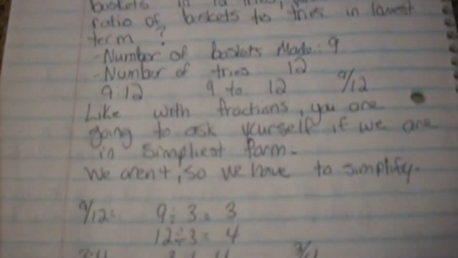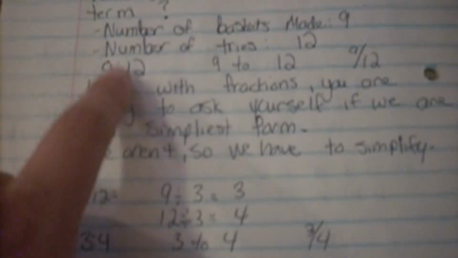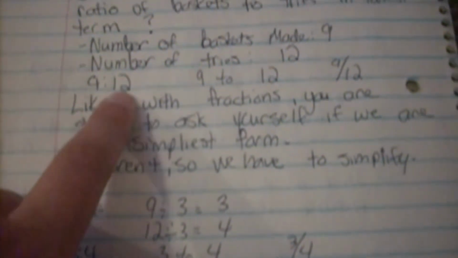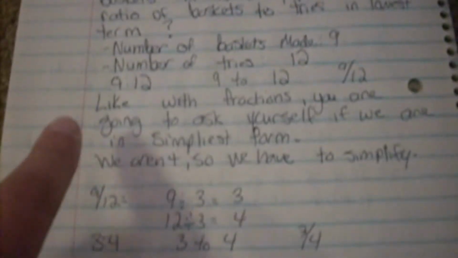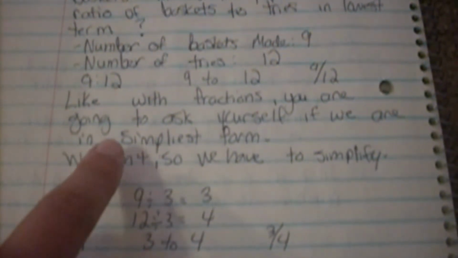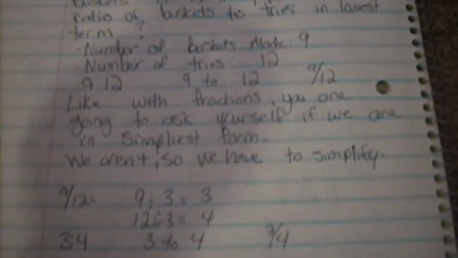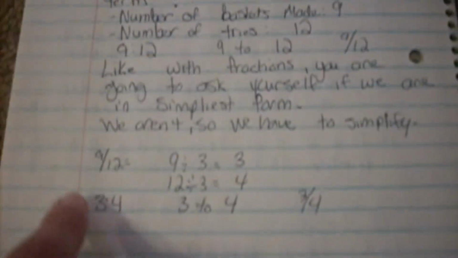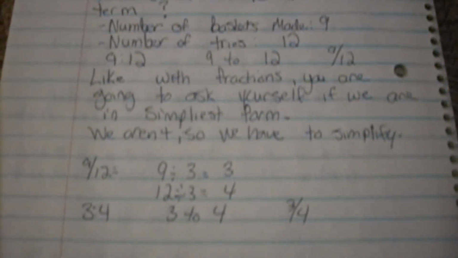So we're going to do it in 3 different ways. Now you only have to do one, but I'm going to show you all 3. So we can do 9 colon 12, 9 to 12, or a fraction 9 over 12. Like with fractions, you are going to ask yourself, are we in simplest form? We aren't, so you are going to have to simplify. I'm going to use the fraction to simplify because that's what we've been using.